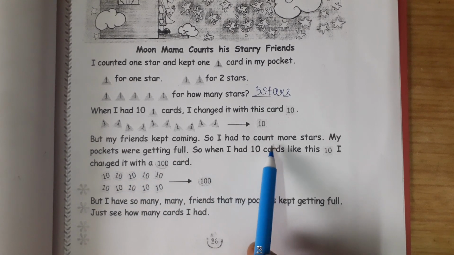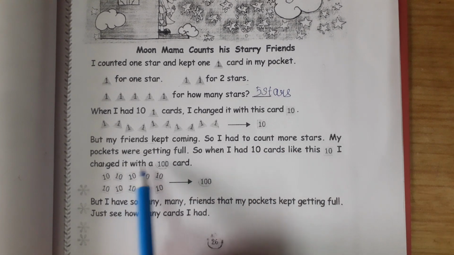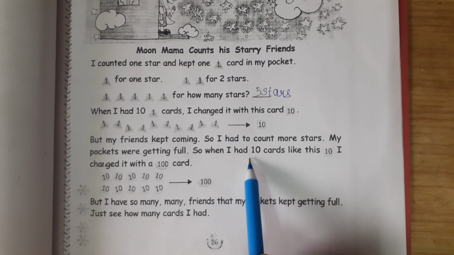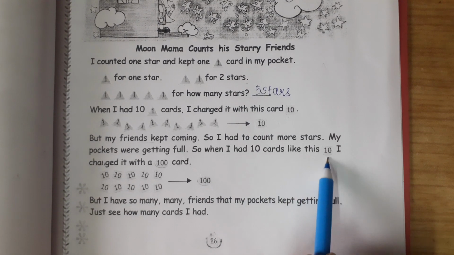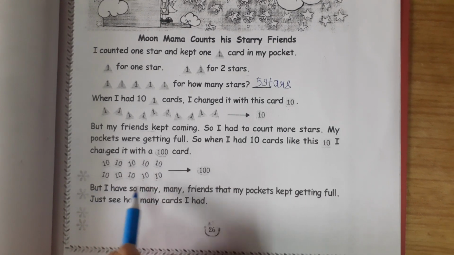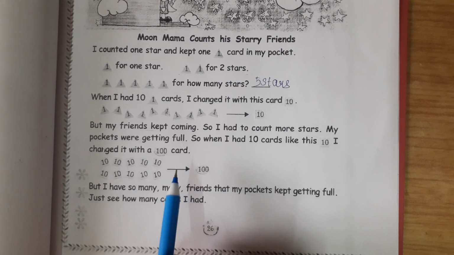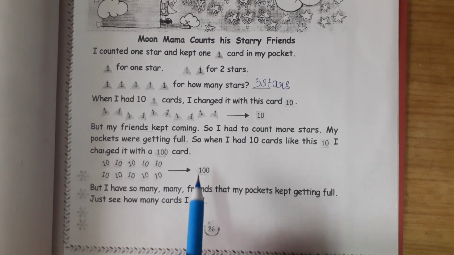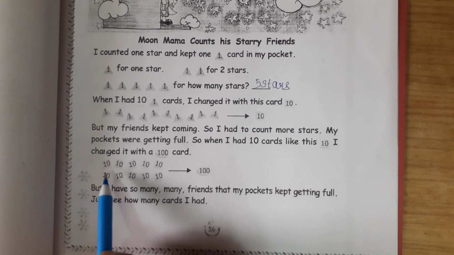But my friends kept coming, so I had to count more stars. My pockets were getting full. So when I had ten 10 cards like this, I changed them with a 100 card. When ten 10 cards are there, what does Chanda Mama do? It changes into a 100 card.